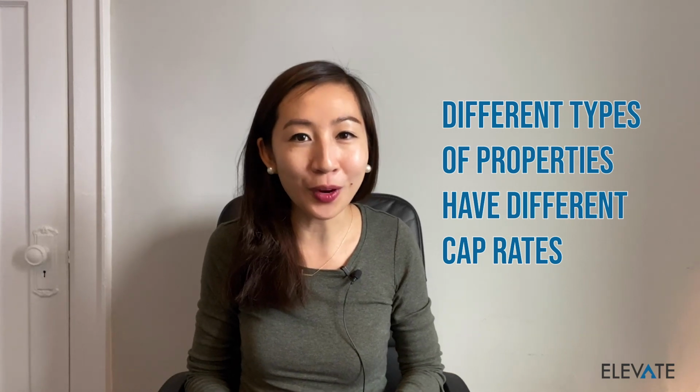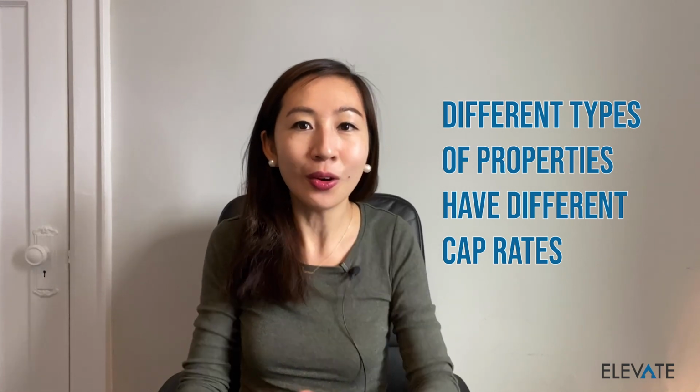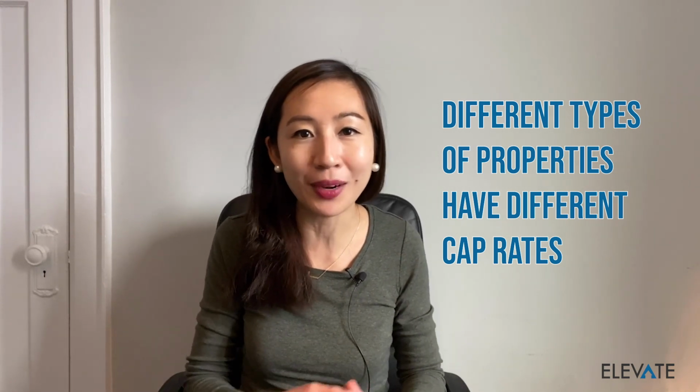As you can see, cap rates for different types of properties are different. Like I mentioned before, investors typically look at total returns instead of just cap rates. When market appreciation varies, you'll likely see varying cap rates as well. In the case of Toronto condos, some investors were willing to take on very low cap rates, even with negative cash flows, in exchange for a higher appreciation potential versus freeholds.